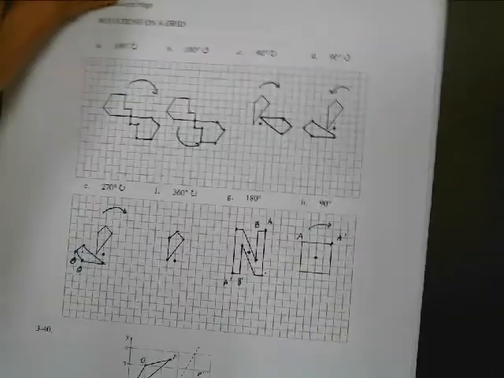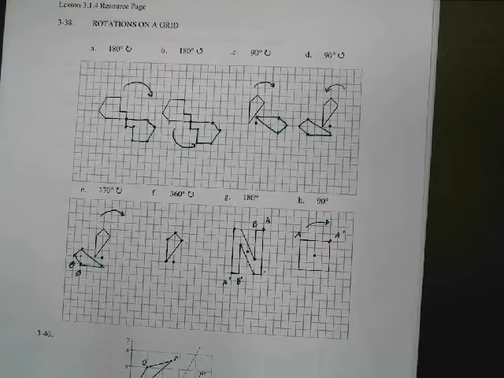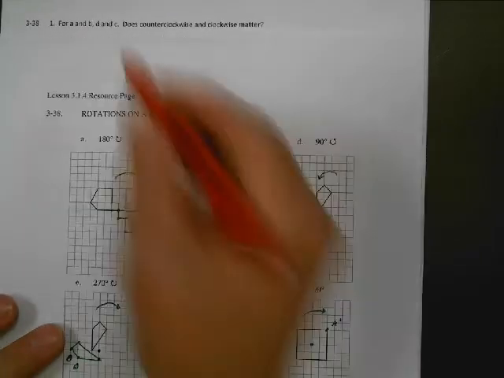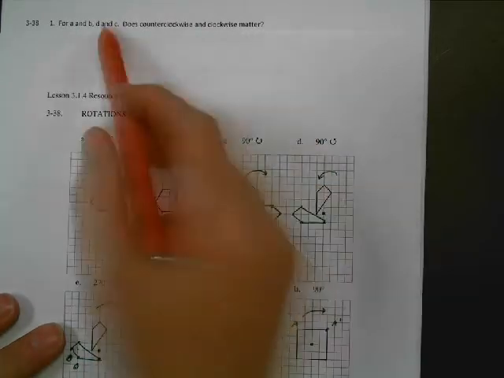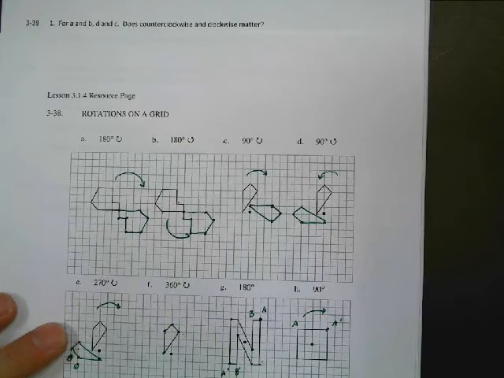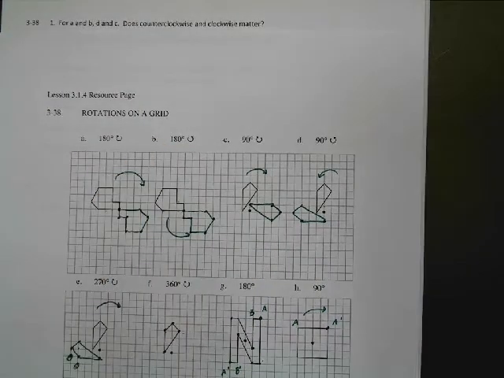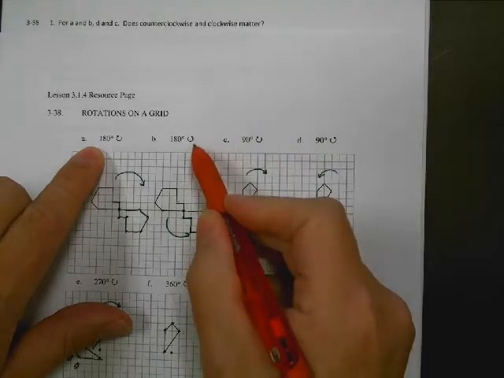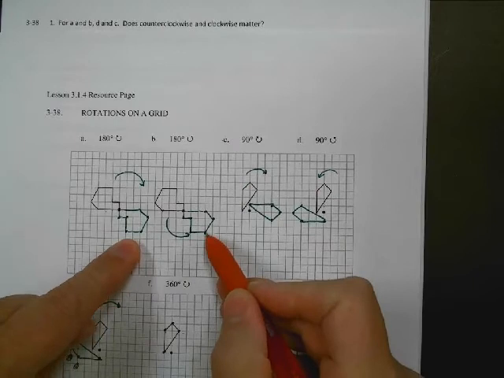All right. So let's go ahead and look at what our conclusions are from this. So for A and B and D and C, does counterclockwise and clockwise matter? Okay, let's look at A and B. When I did 180 clockwise and then 180 counterclockwise, did it matter?